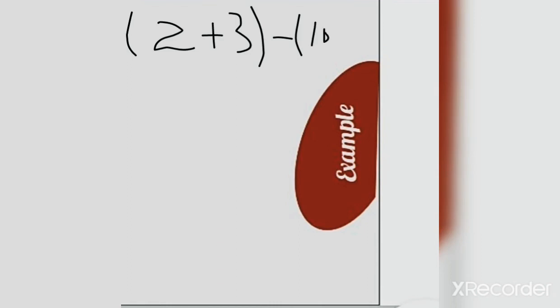Suppose we have two brackets in a question, then what should we do? Let's make a simple question: 2 plus 3, minus 10 divided by 5. Okay, now I have two brackets. It means that I can solve these two brackets in the same step. Let's go to our solution.